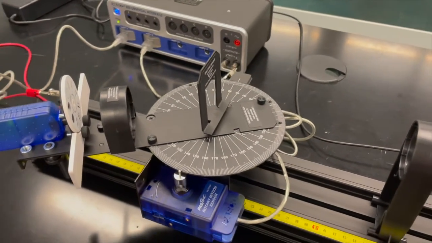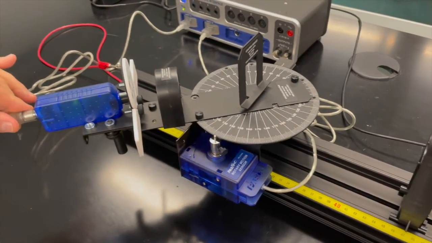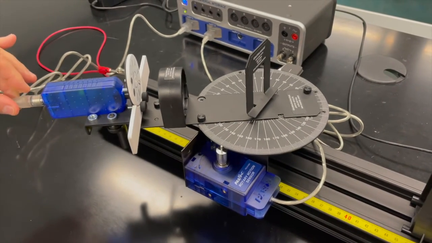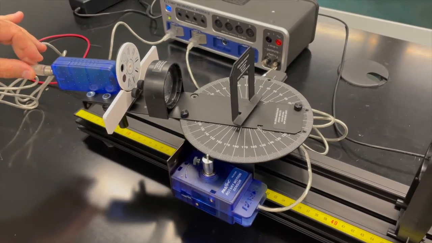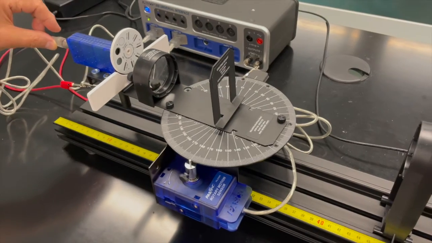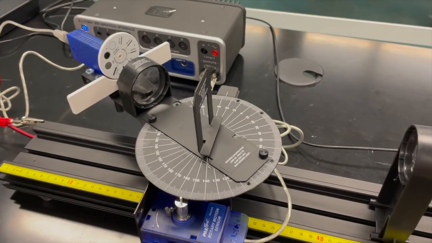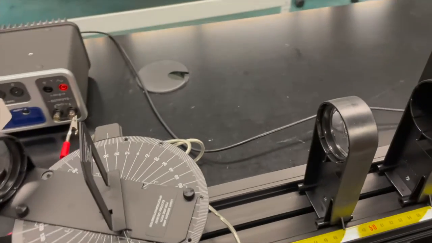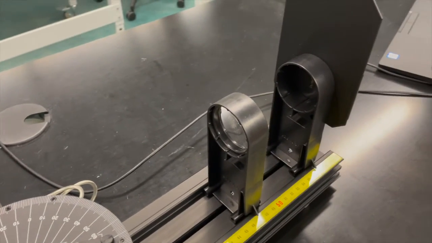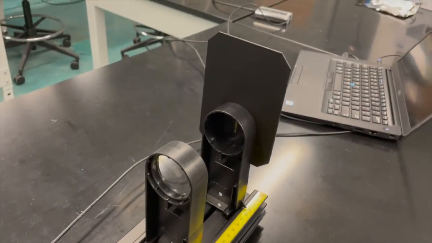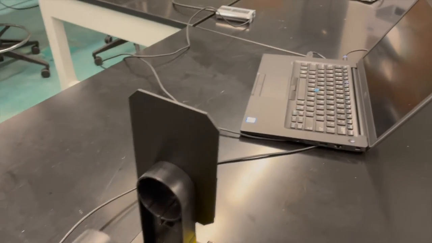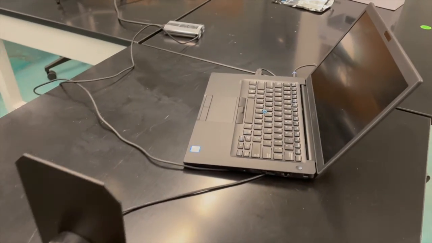So our experimental setup shows the location of all the elements: the light sensor, the rotary motion sensor, the diffraction grating holder, the collimating lens in front of the light source, and the collimating slits.